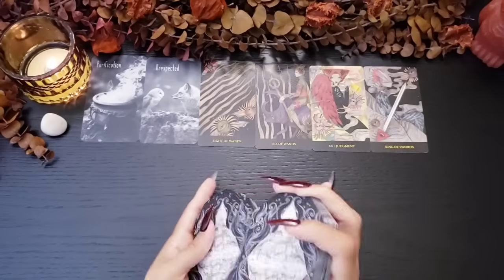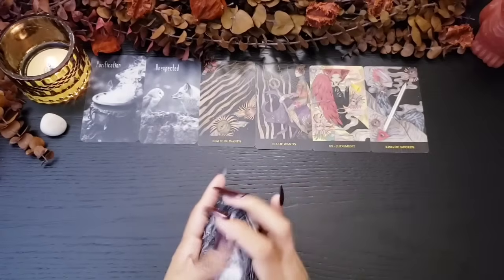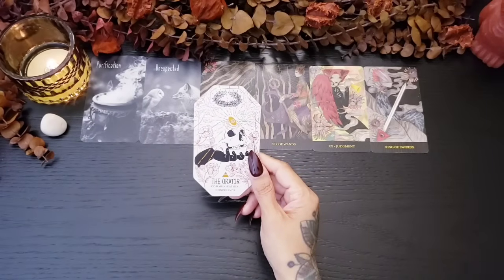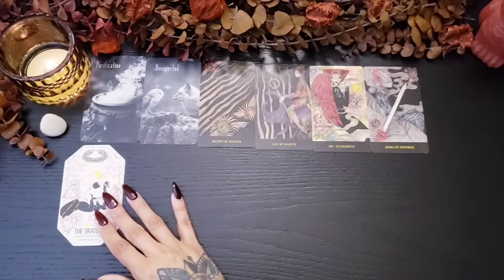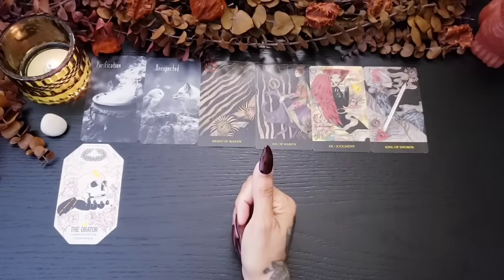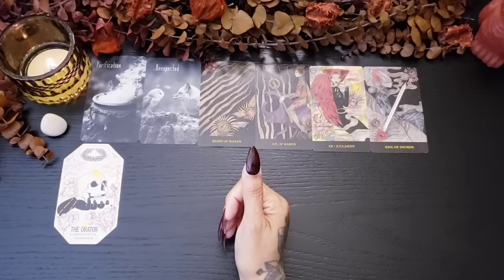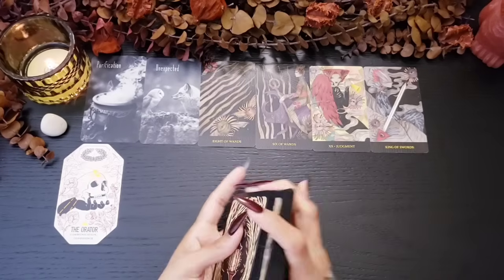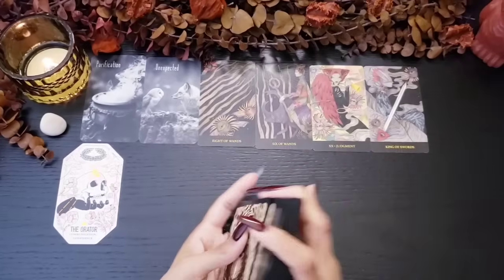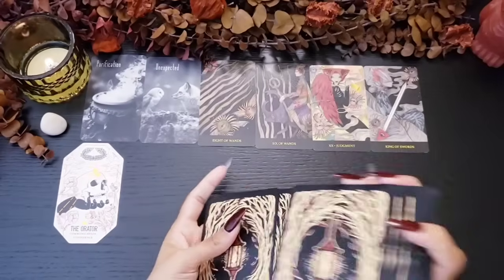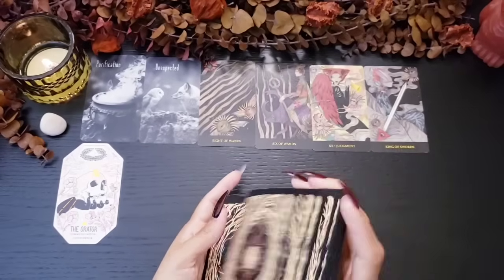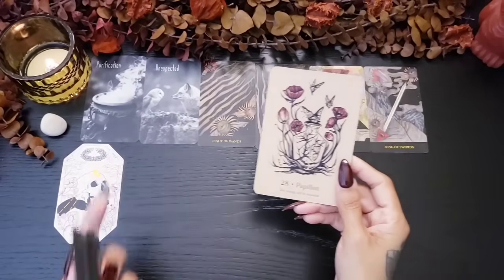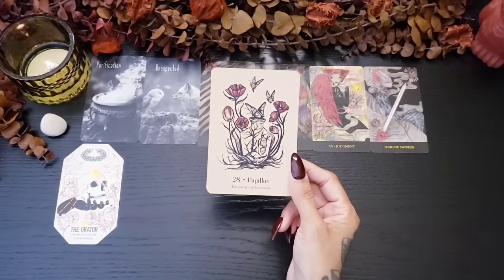What lesson is this person here to teach you? Group number 2. The Orator. It says communication and confidence. That's interesting because you have the King of Swords here. Maybe this is about finding your voice. We'll see. What lesson is this person here to teach you, group number 2? We have card number 28, Papillon, and it says your courage will be rewarded.